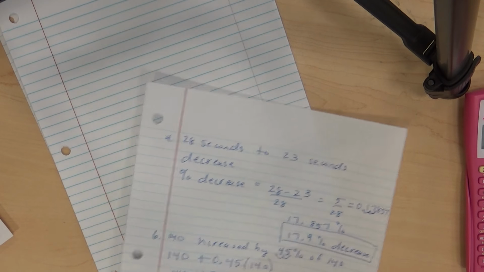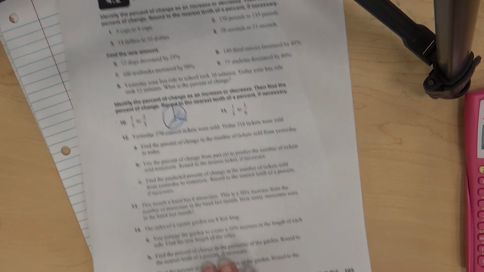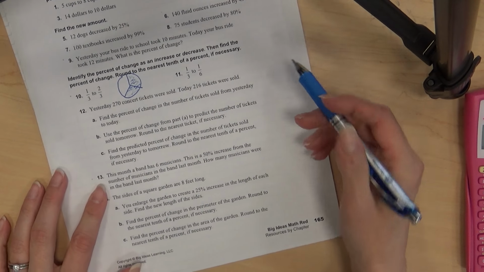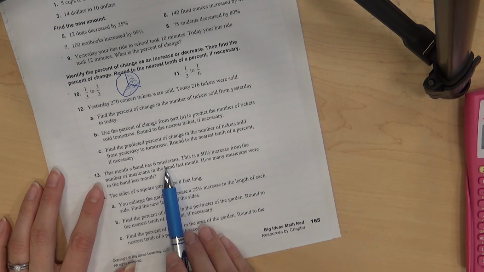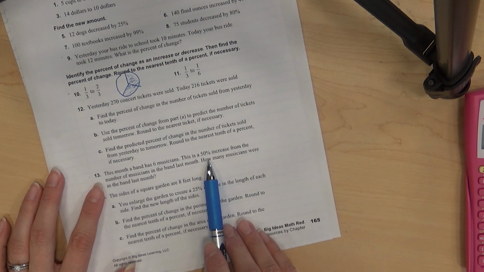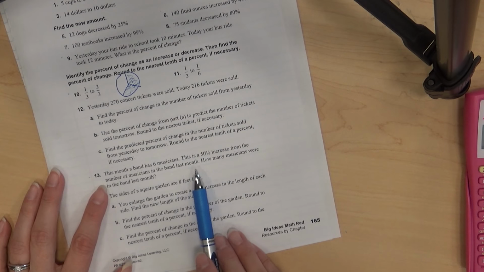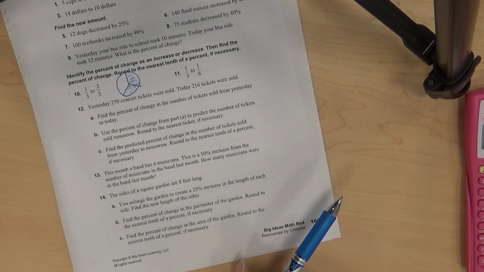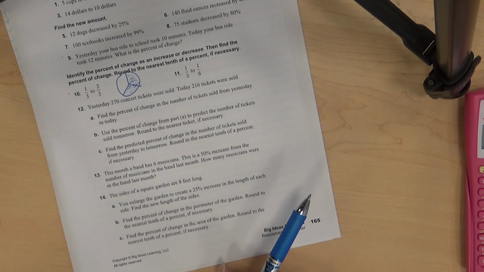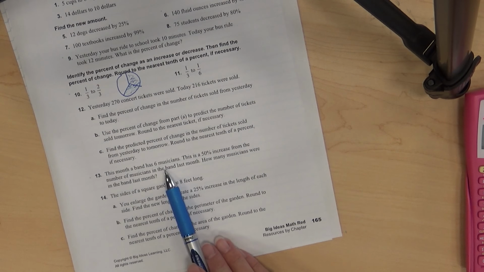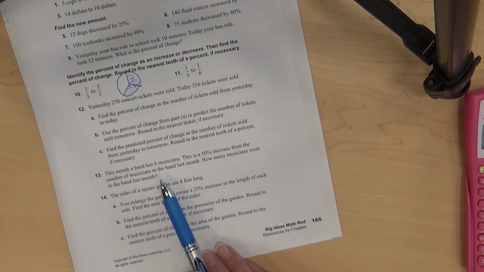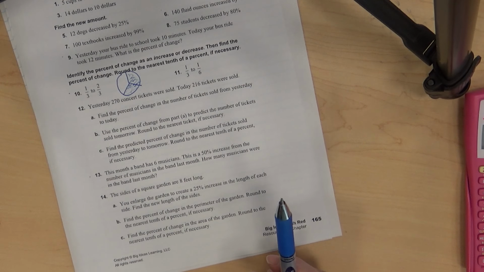And number 13. Still the same directions. This month, a band has 6 musicians. This is a 50% increase from the number of musicians in the band last month. How many musicians were in the band last month? Okay, so how are we going to do this one? We know what the band has currently, and the current number is a 50% increase from the previous number, and we have to find the previous number.